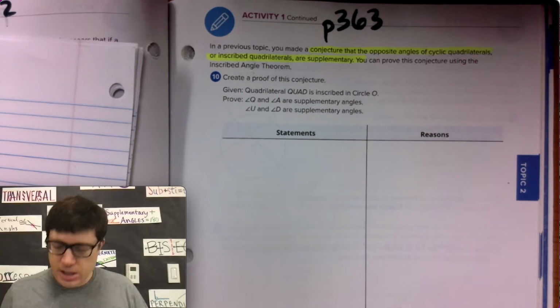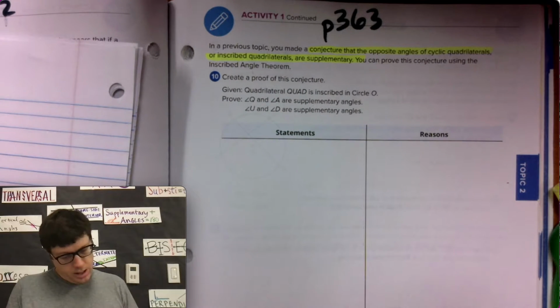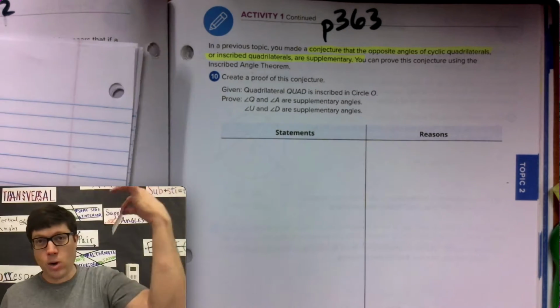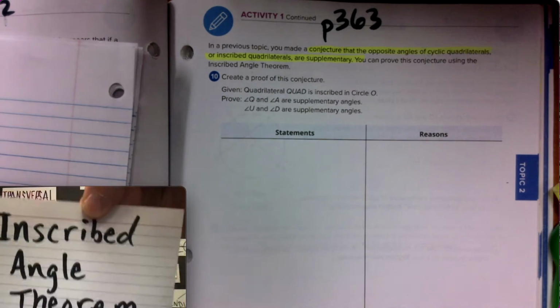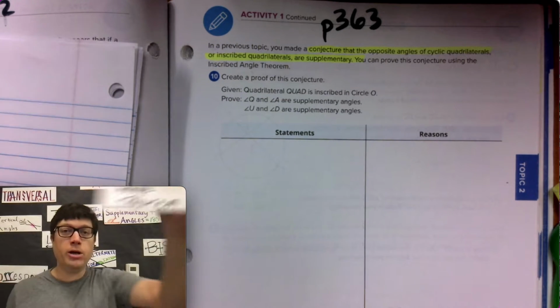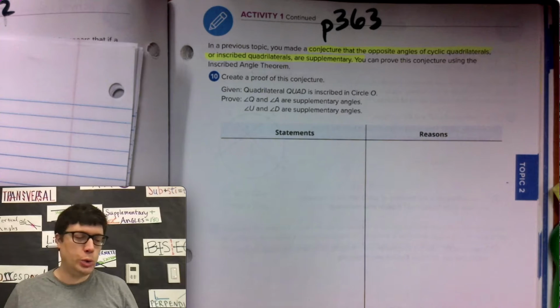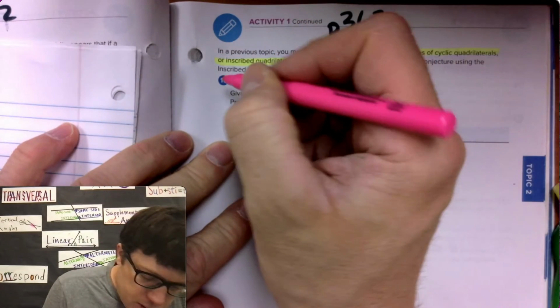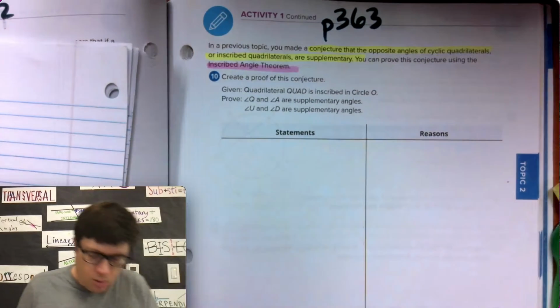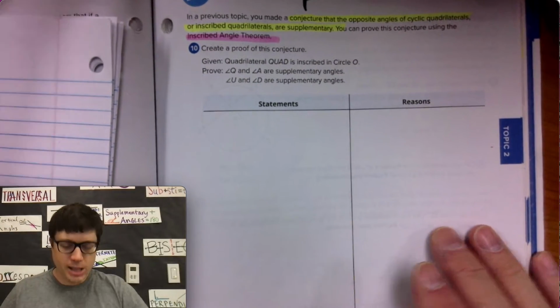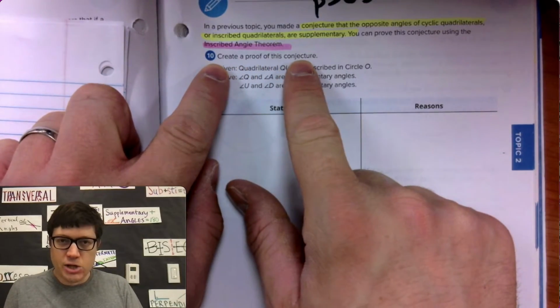You can prove this conjecture using the Inscribed angle theorem, and that's why this card is necessary. We're going to use this card to help make proofs. Remember, theorems, once they're proven, get to become cheat codes and shortcuts for us to use. So the Inscribed angle theorem is what we're going to use. Now look at this entire page. Oh my word. It says, create a proof of this conjecture.